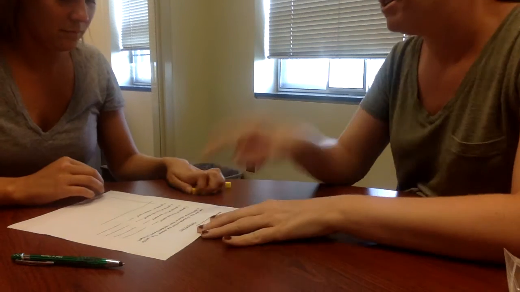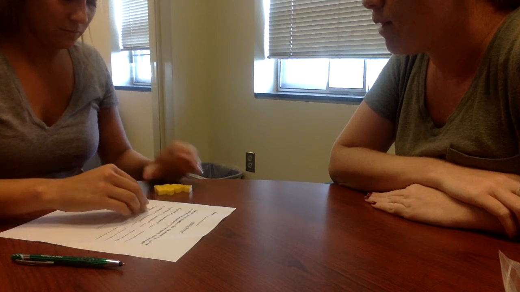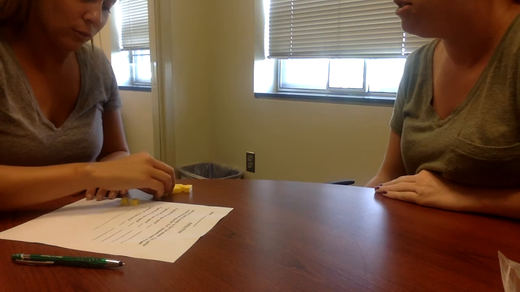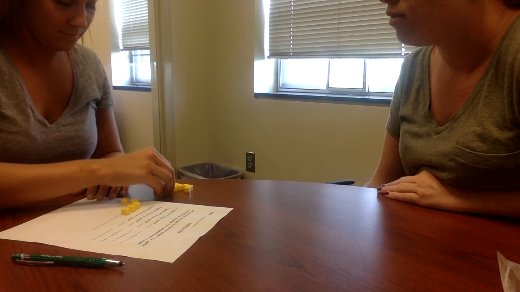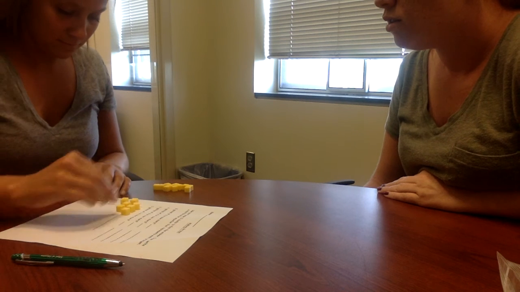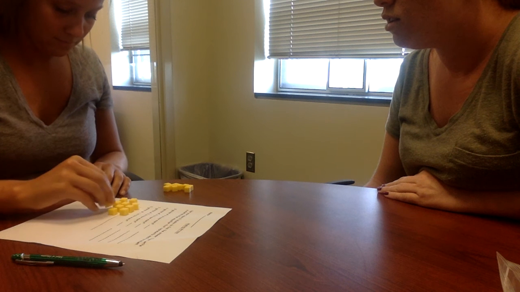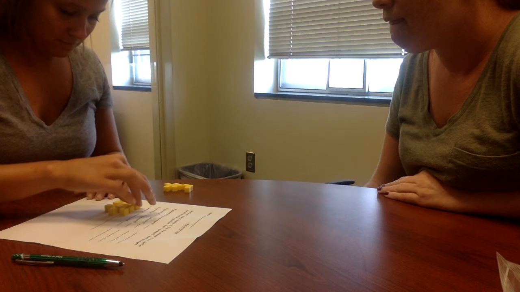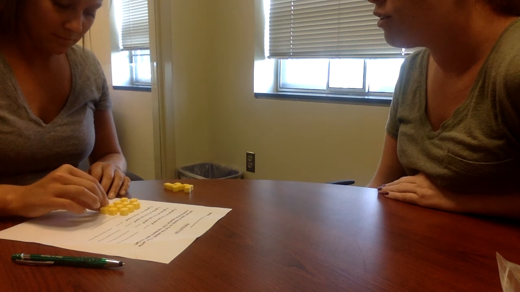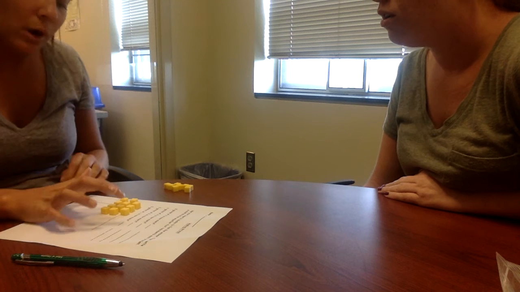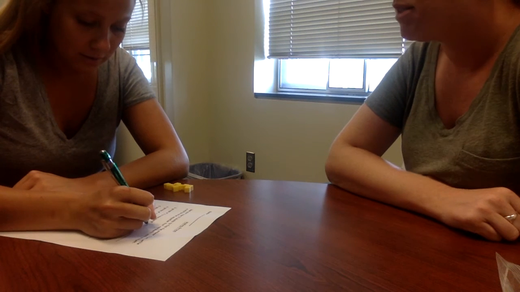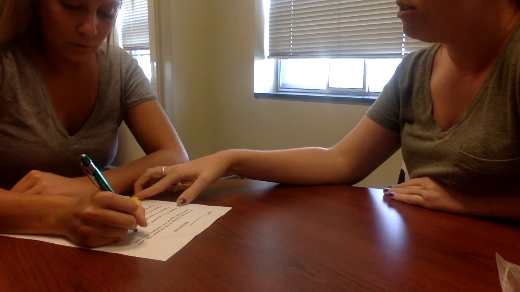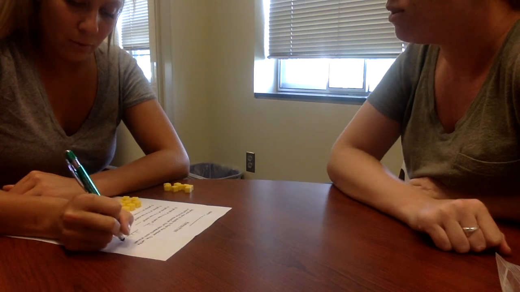So our first problem says 2 groups of 3 is how many? So let's set up our problem on our array map. So how many groups? 2 groups. 2 groups of how many? 3. Good. So now we'll set up our groups. Good. And how many groups? Count out loud how many you have total. 1, 2, 3, 4, 5, 6. Good. So 2 groups of 3 is how many? 6, which is the same thing as saying 2 times 3 equals 6.